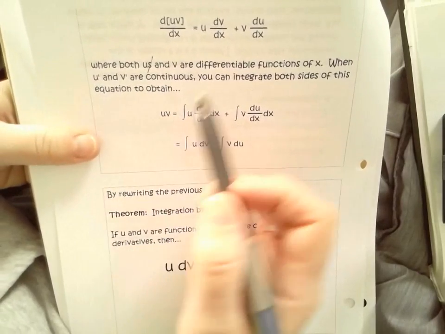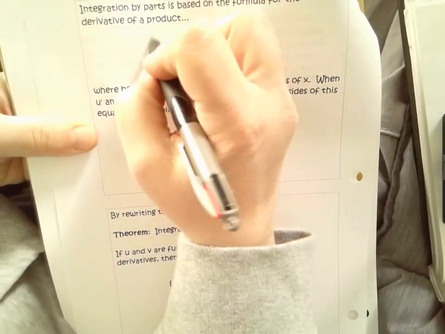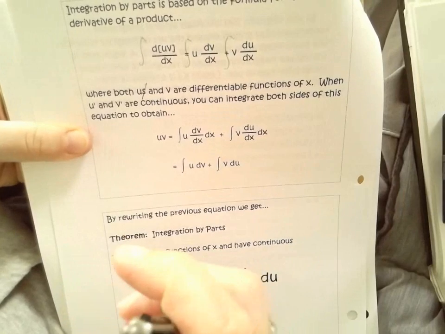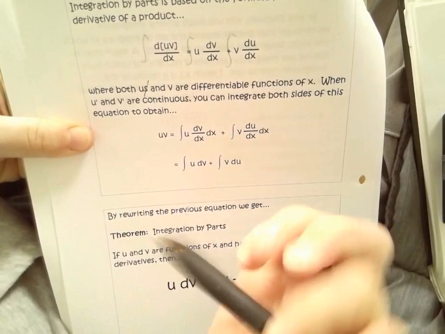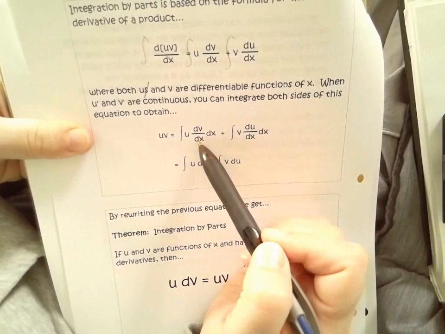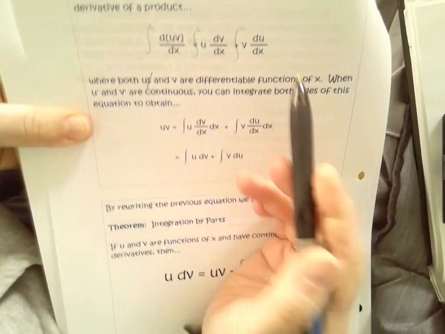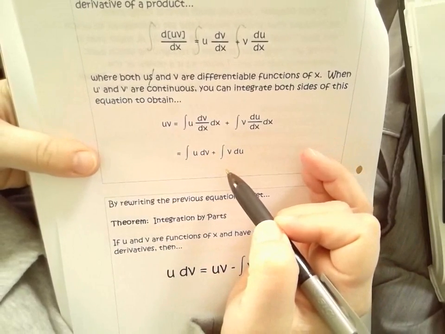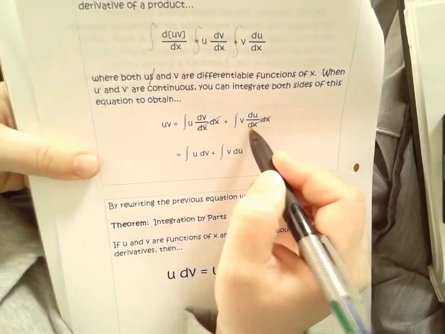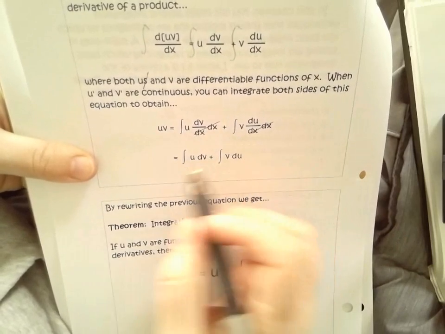So here's what we have. If I integrate all three of those pieces, then what I'm looking at is uv equaling the integral of u dv/dx plus v du/dx. Basically, if you treat these dx's as actual numeric amounts, they would cancel out, giving you the u dv and the v du. Now, why is this important?